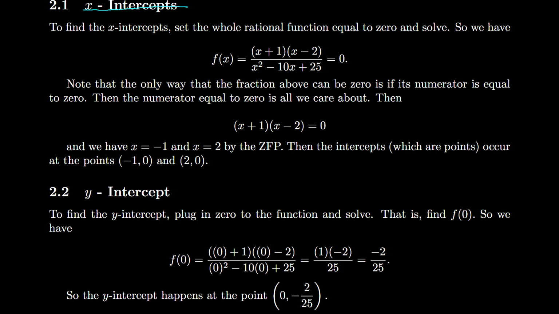So then, of course, the x-intercepts, which I have to stress, again, are points, will occur at the points. What you plug in, -1, what you get out, 0. What you plug in, 2, what you get out, again, 0. So those are the two intercepts for it. Hey, cool. That's all there is to that. Now, let's go ahead and talk about the y-intercept down here.